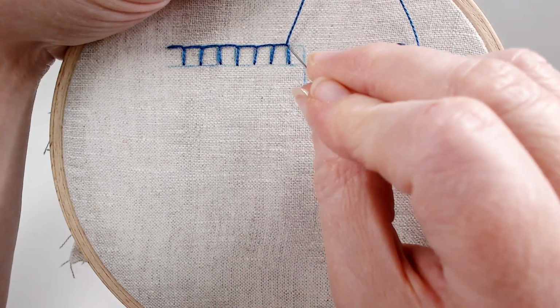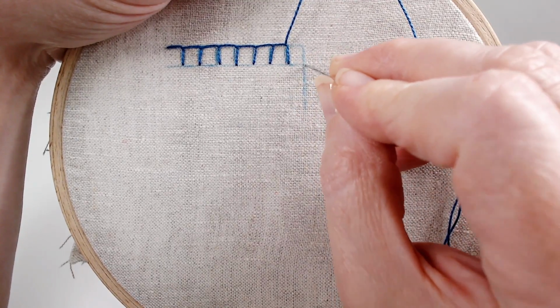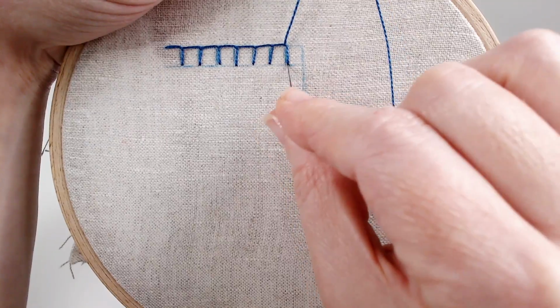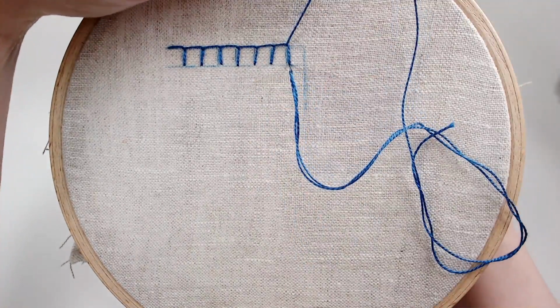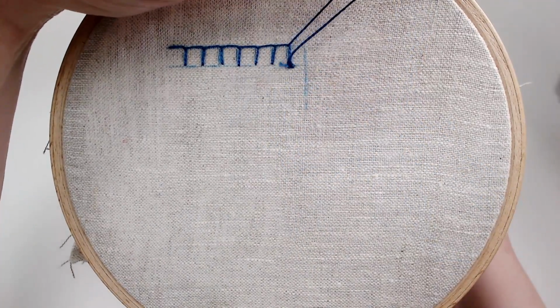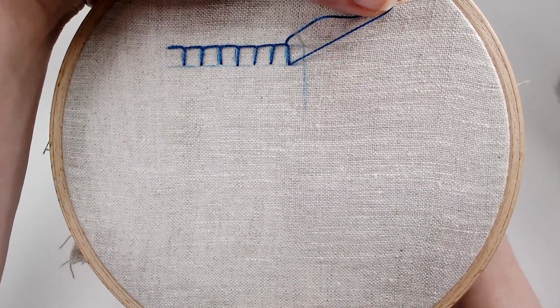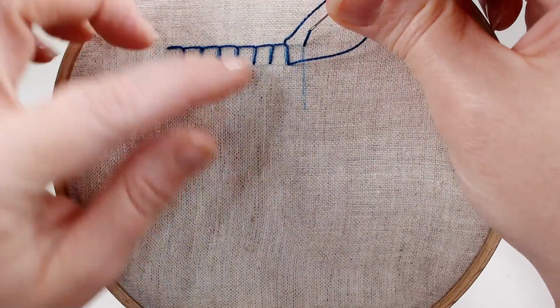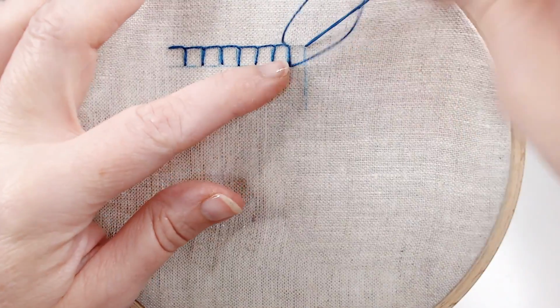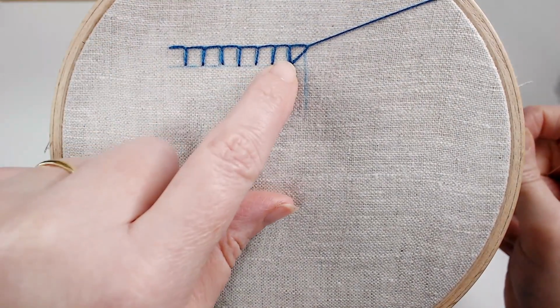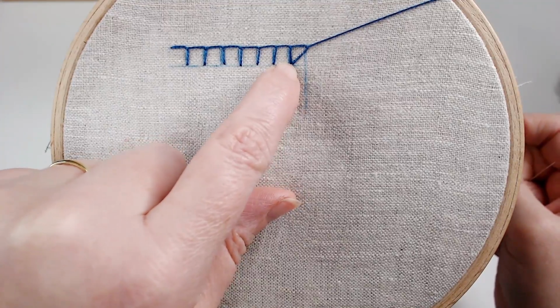But this time, instead of coming down bottom right, we're going to go back in the same hole that our last stitch was formed in. Pull through our loop and we're going to come out right on the corner that we want to turn around and pull through. So what we're doing is pivoting around this point here.